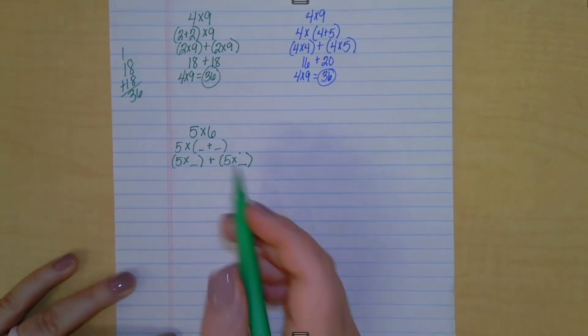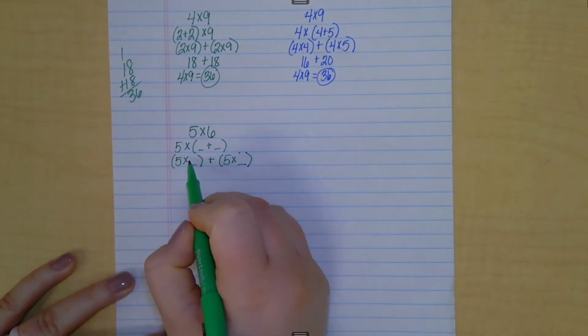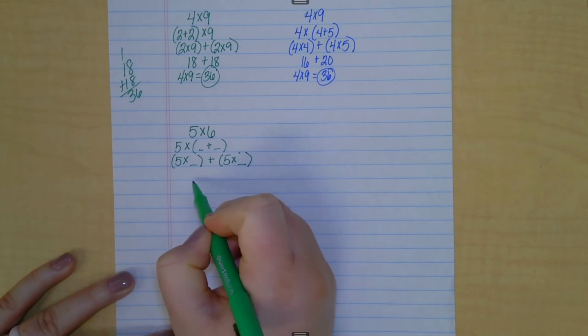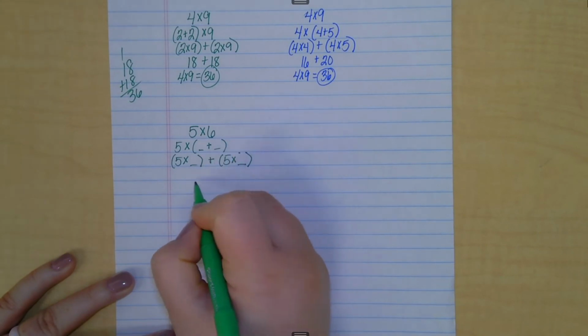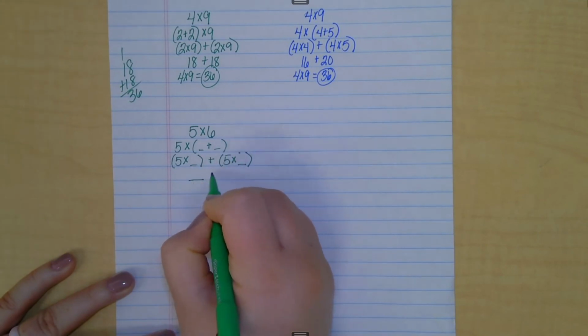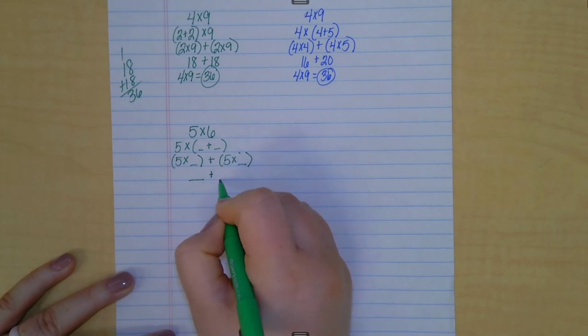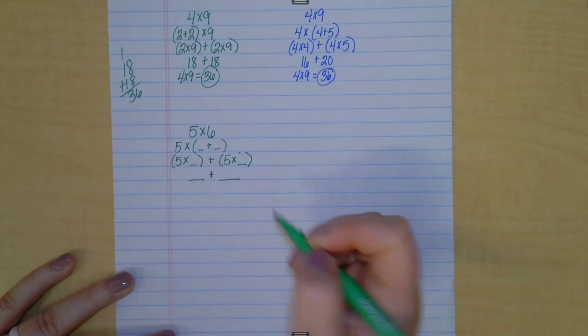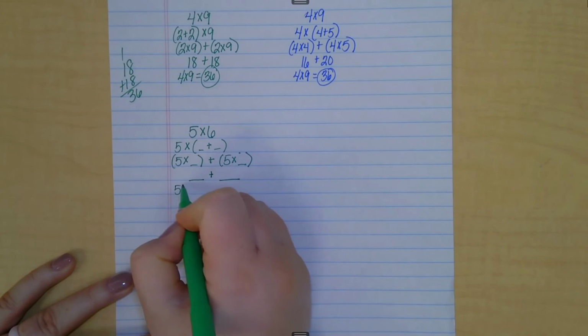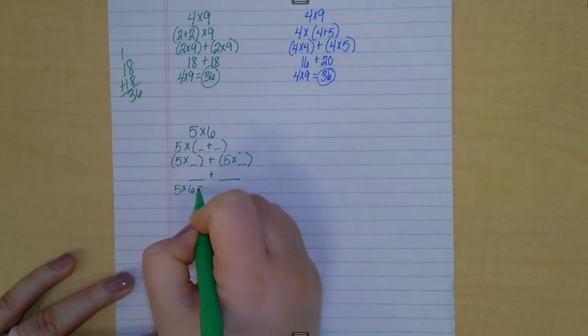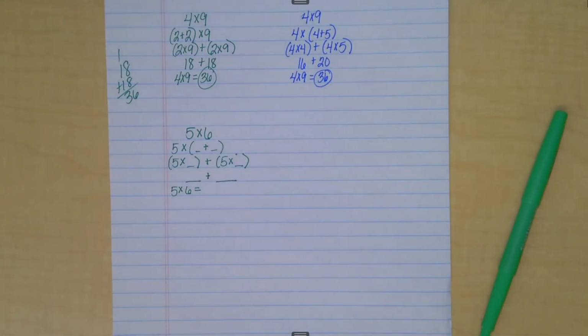Now that you have that, then you should solve for each parentheses, which they should be the same if you did doubles. And that means you have this answer plus this answer. And the total, once you add it up, will give me the answer to 5 times 6. Go ahead and finish solving that, and then I will solve it so you can check your work.